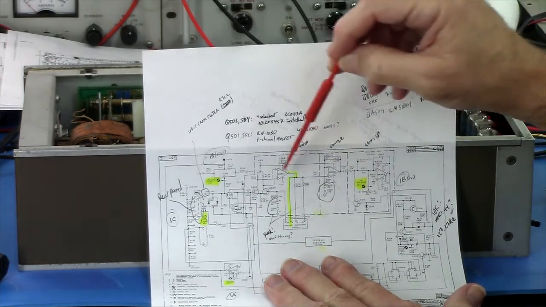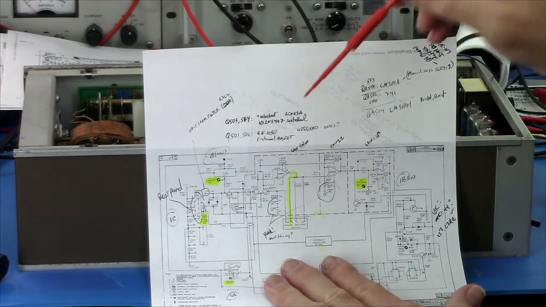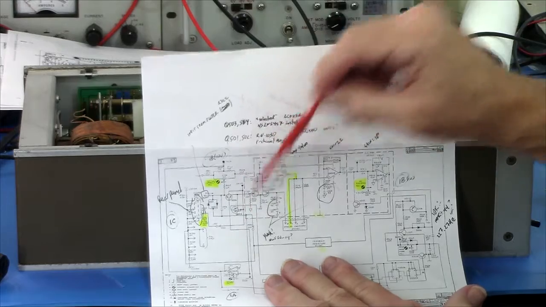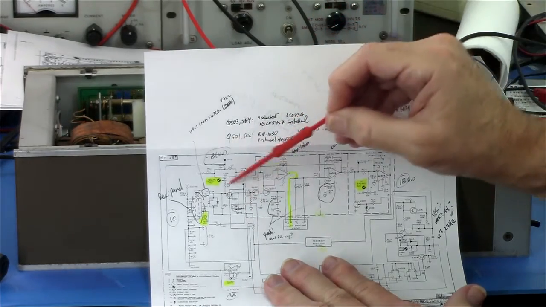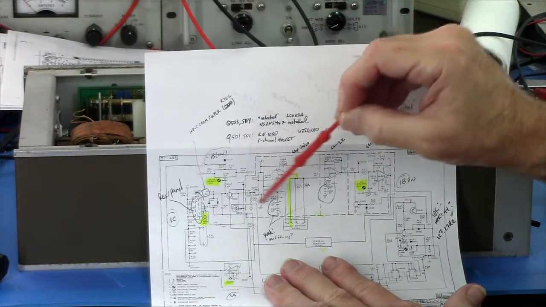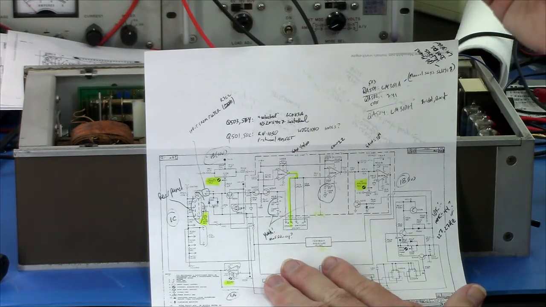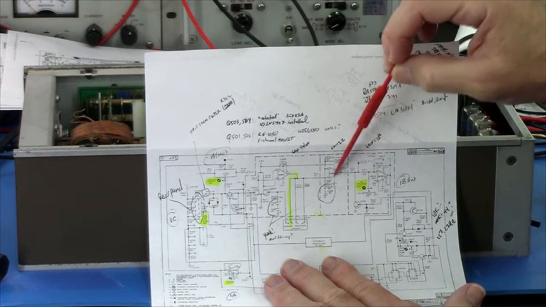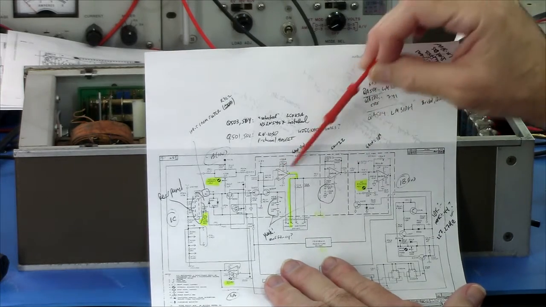It could be here, it could be here, it could be here, it could be here. I'm hoping it's not here, or there's this chopper FETs, and I really hope it's not those. These I can get if I need to, but I don't have any. This I have, this I have, this I have. So I'm hoping it's an op amp.